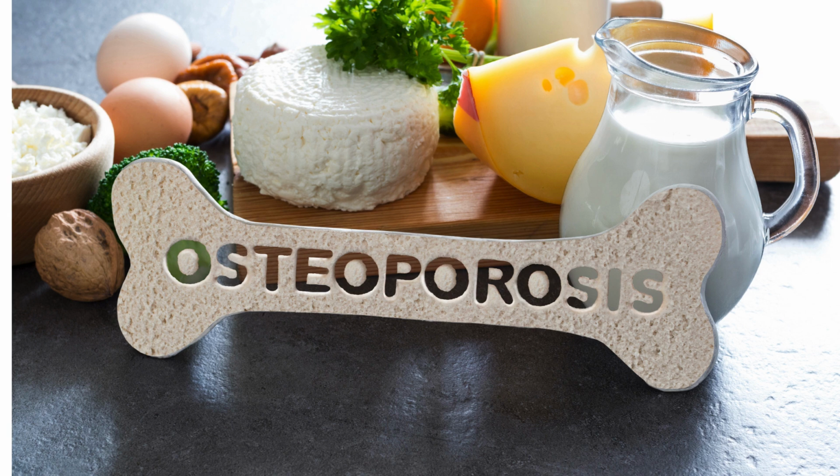Now, with more calcium intake, physical activity, and lifestyle changes, you can prevent osteoporosis.